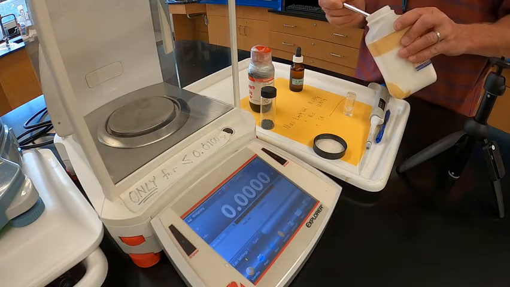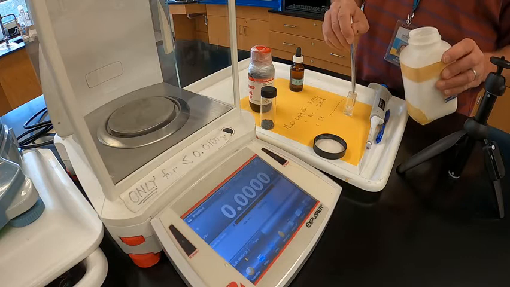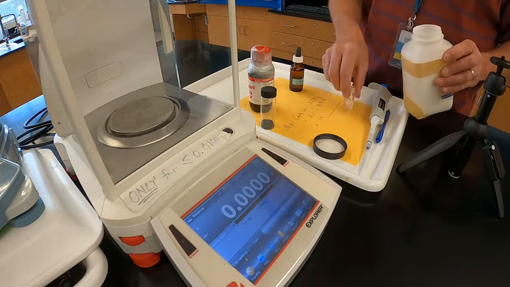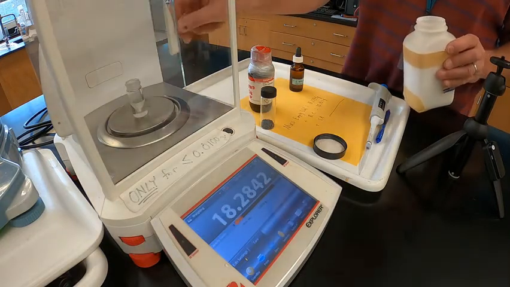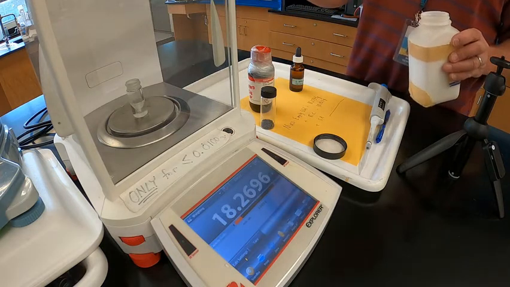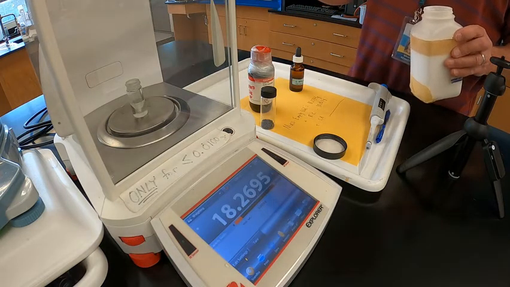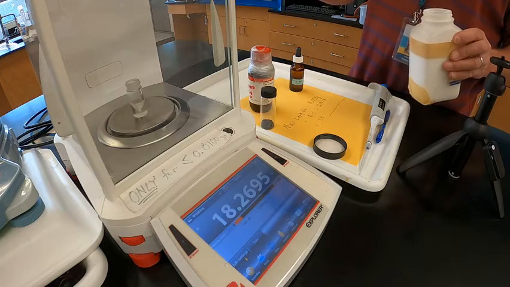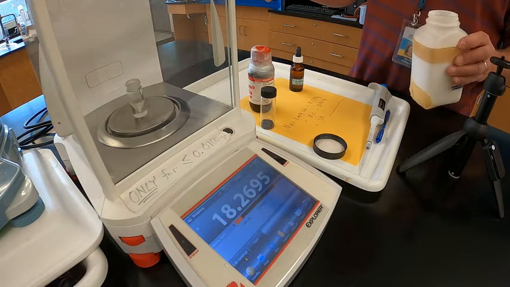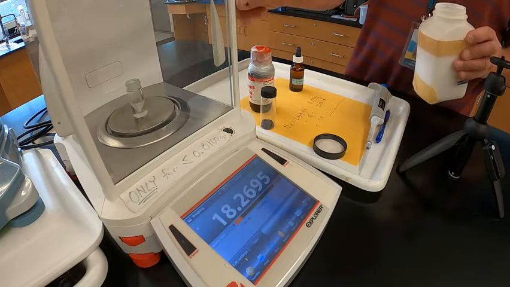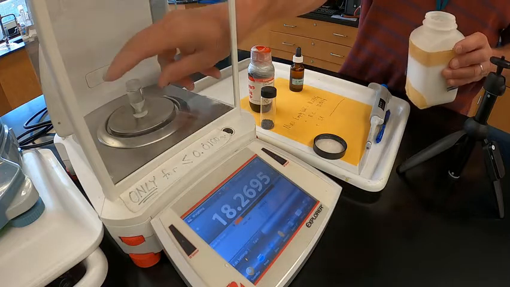It's okay to go a little over or a little under, as long as you record exactly the mass that's in there, so later you can calculate the percent yield. Now I have about 0.07. I need a lot more.